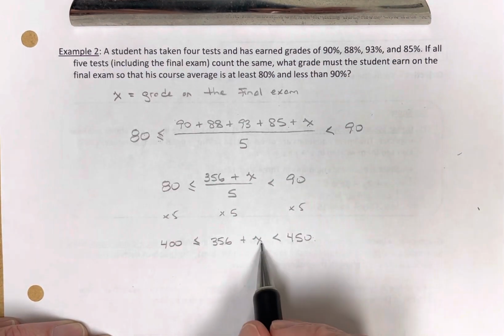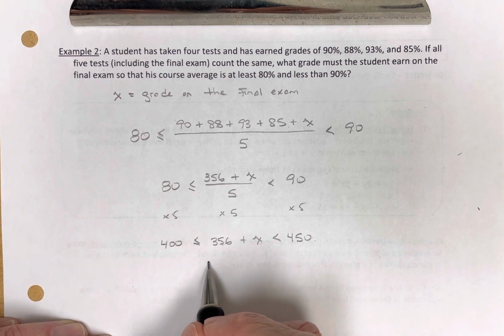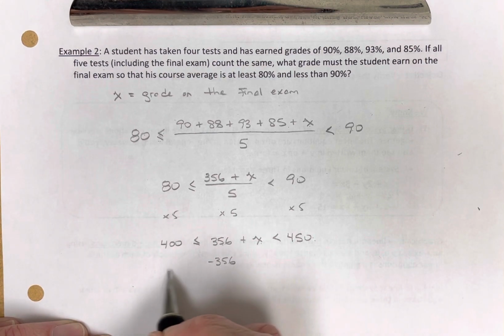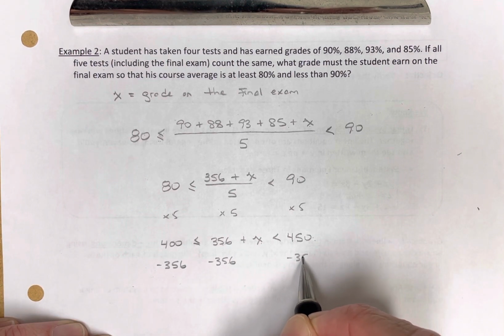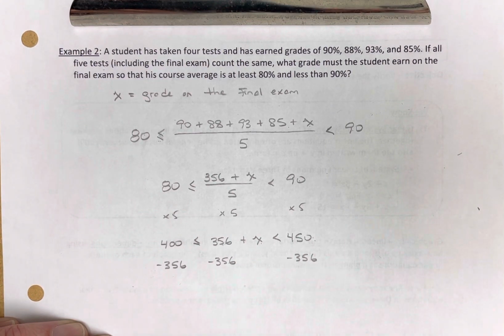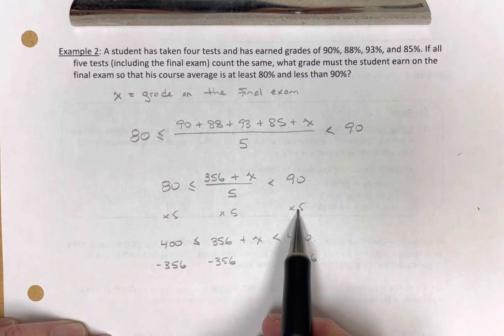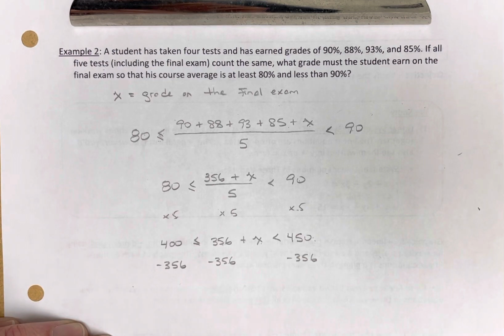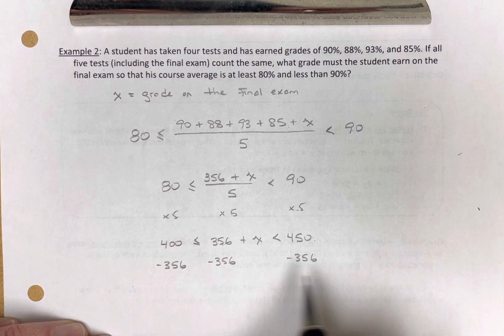We still need to solve for x, which means I need to move this 356. So I'll subtract 356 from all 3 pieces to solve for x. Notice I did not multiply by a negative, therefore the inequalities did not need to be switched. It doesn't apply, of course, to adding or subtracting.